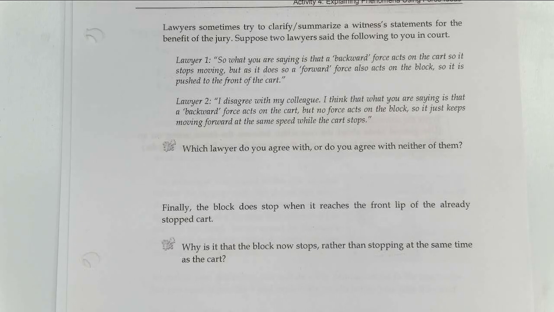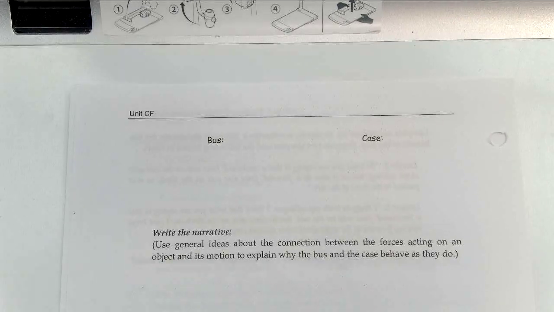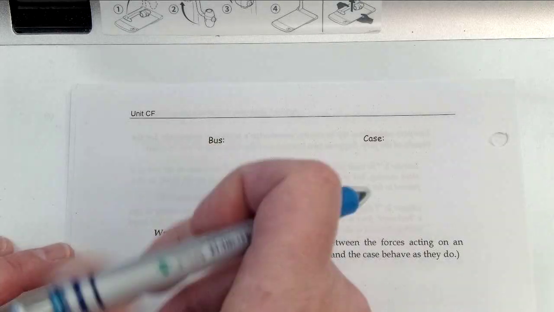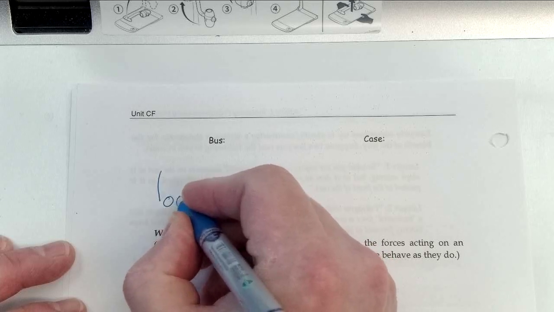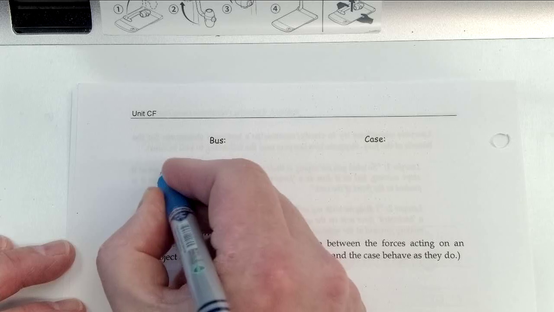All right, so finally, write a scientific explanation. This is one that throws people a little bit when they're doing this, but the force diagram in its simplest form is actually quite easy here. You have the bus. I should know how many wheels are on a bus. I don't. So there's the bus.